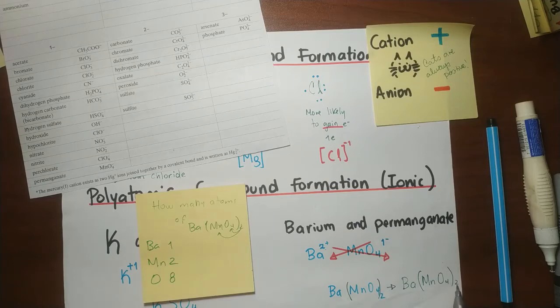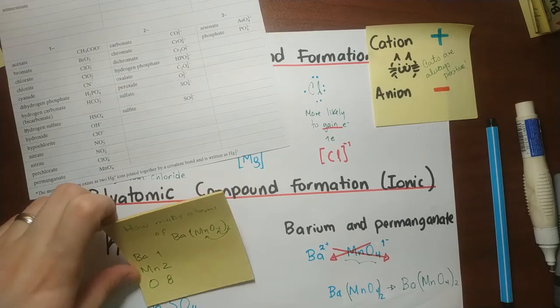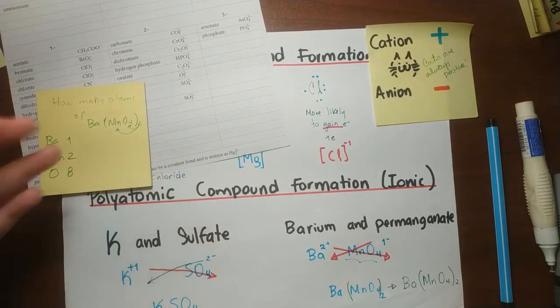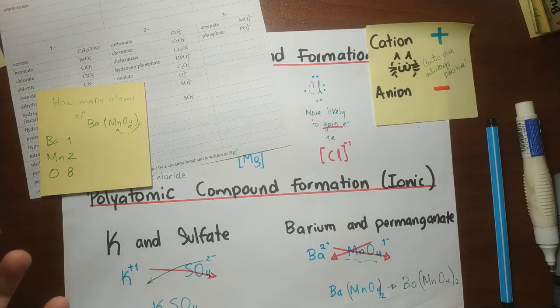So this 2 that is coming from barium is going to take an active role in the compound, and is going to multiply everything that is in the parentheses. But this parenthesis will include just the polyatomic ion. So every time this happens, okay, every time this happens, you have to add parentheses. Here I didn't do it.